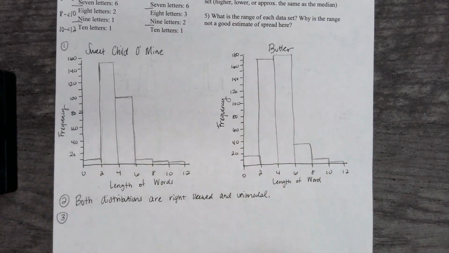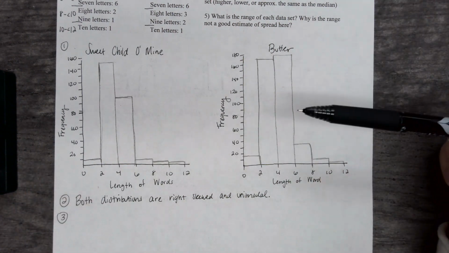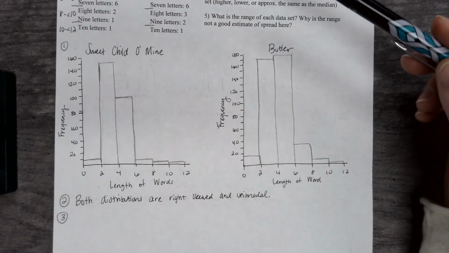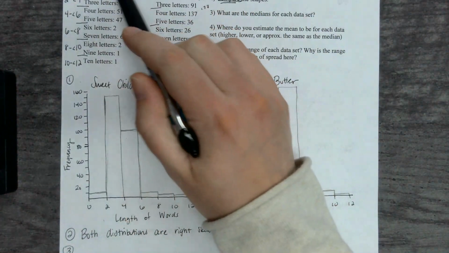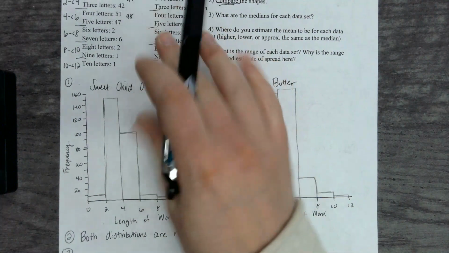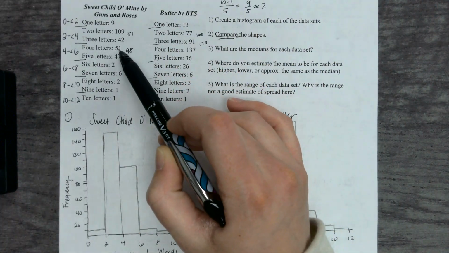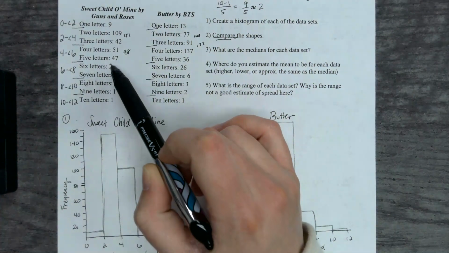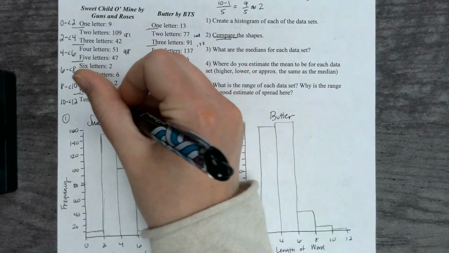Okay. Third question is, what are the medians of each data set? So if I want to find the median of each data set, I want to find the middle value. And we talked about doing this in the past. So something that we probably want to take a look at is how many total words are in my data set. If I take 109 plus 42 plus 51 plus 47 plus 2 plus 6 plus 2 plus 1 plus 1, I believe we get 270 words.